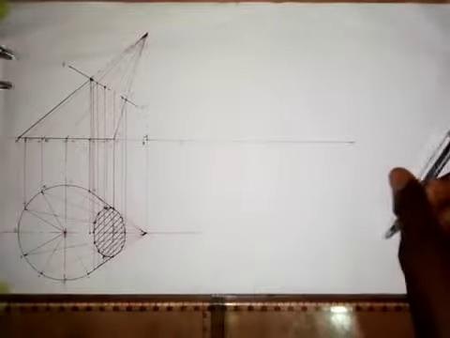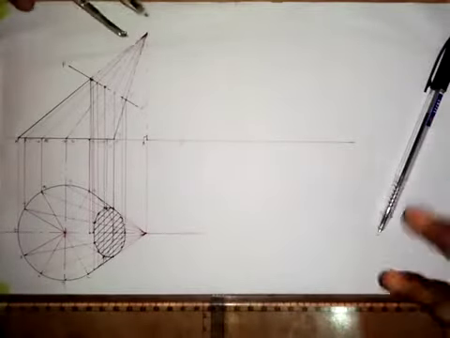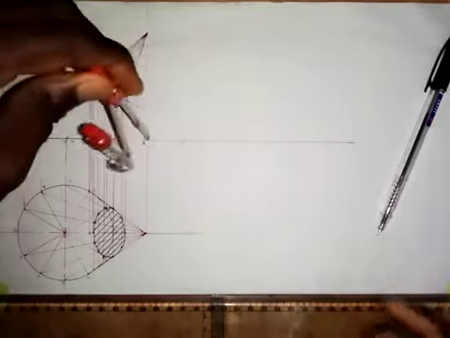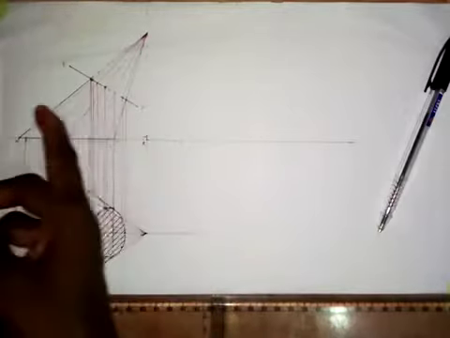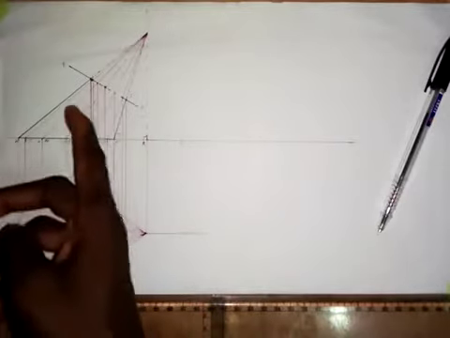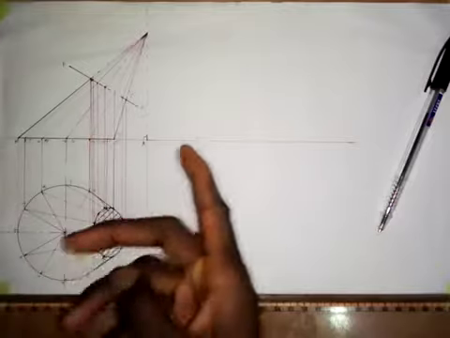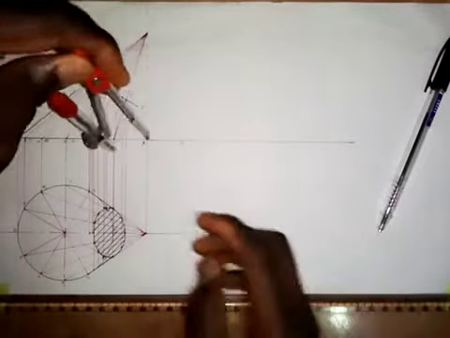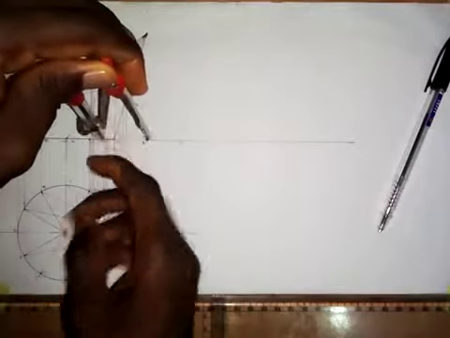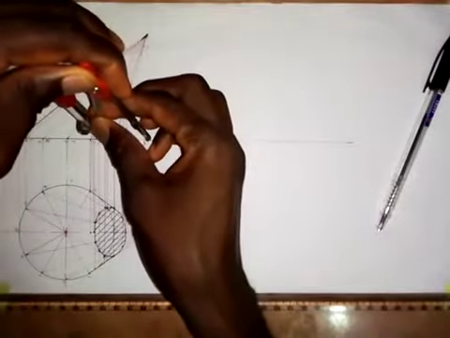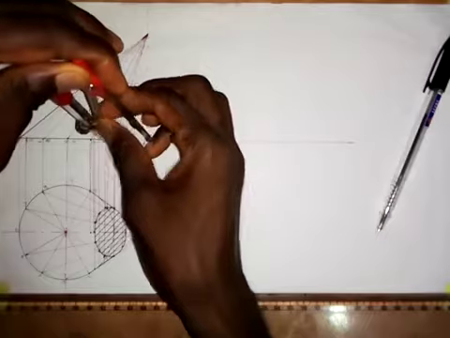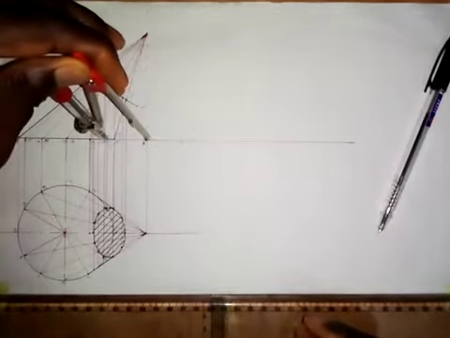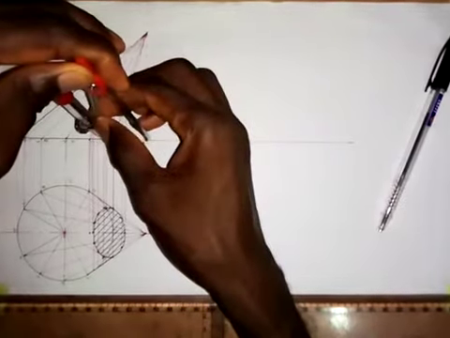For the true length, that's what we want to get. We have to look for the true length, because these are not the true lengths of the oblique cone. So we need to determine the true length, and that's what I'm doing here. We put the compass at A again and extend to 1. Don't forget that we have 1 and 1 prime at the same point. Let's bear that in mind.